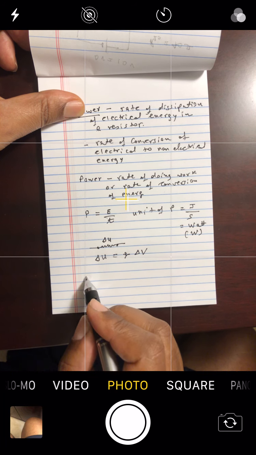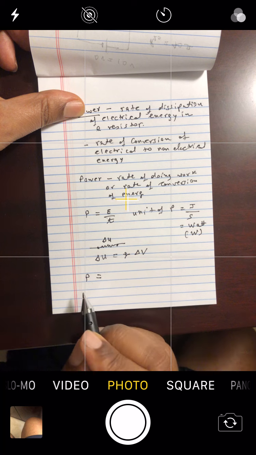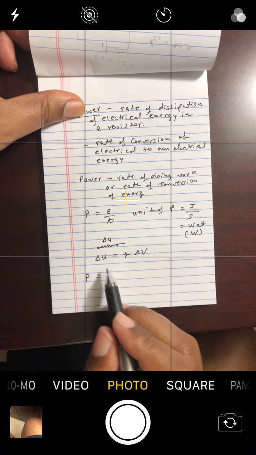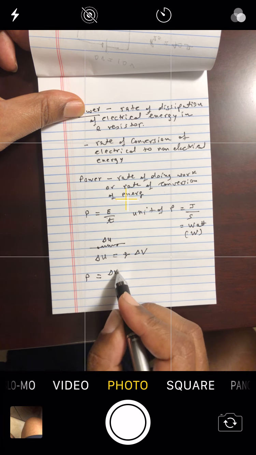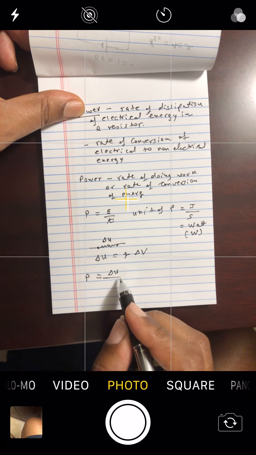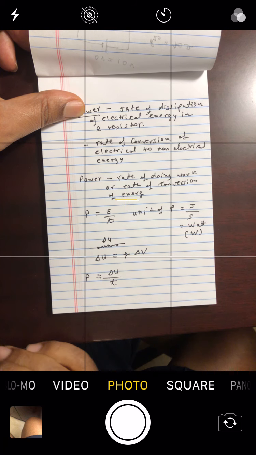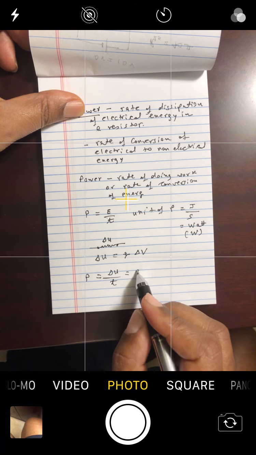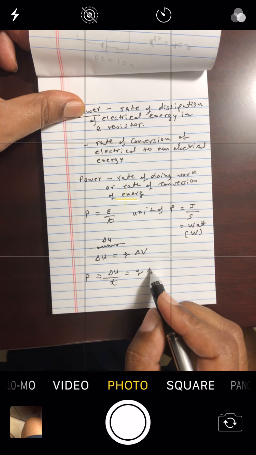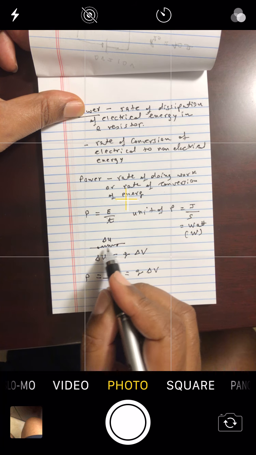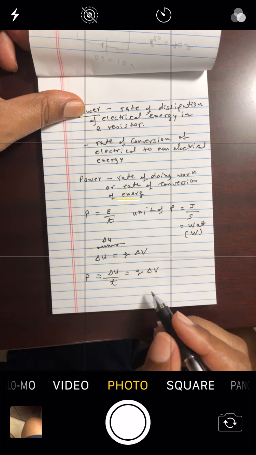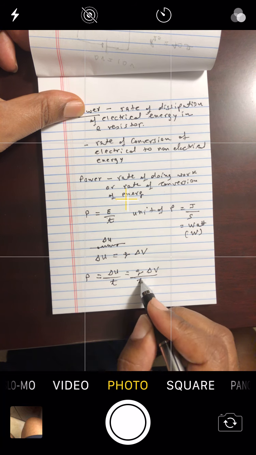So we can say that the power in this case for the resistor is the change in potential energy delta U divided by time. But this change in potential energy is charge times the potential difference between the endpoints of the resistor, divided by time.